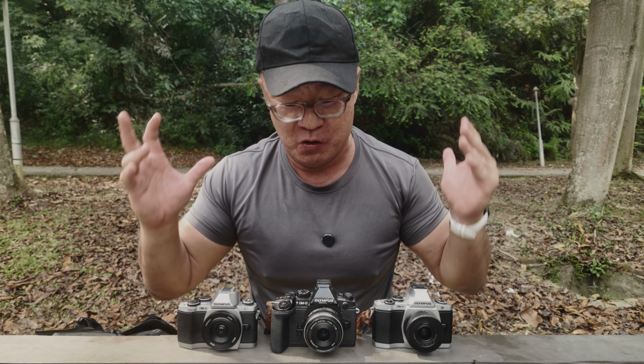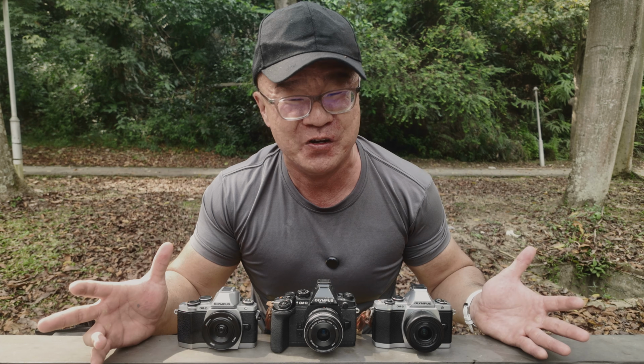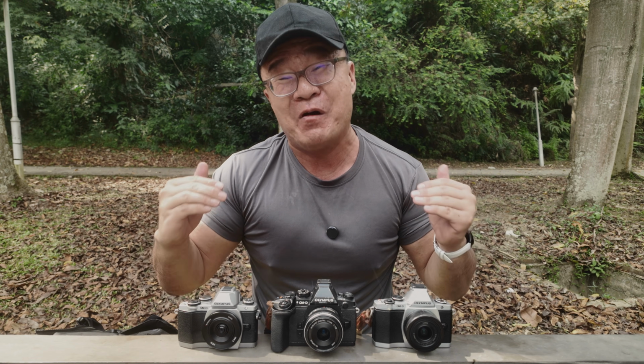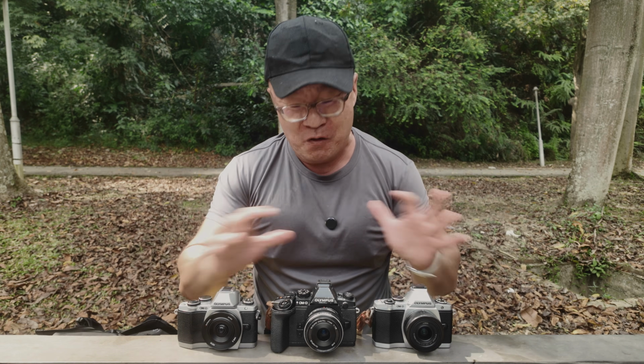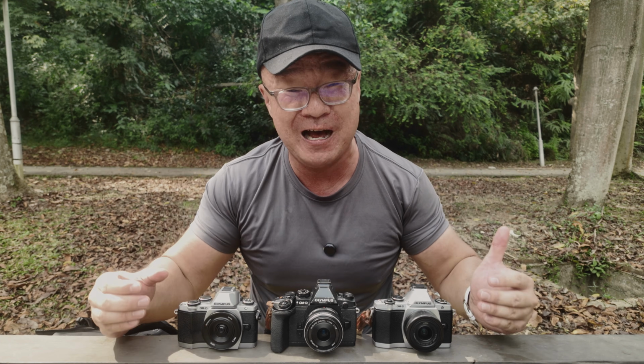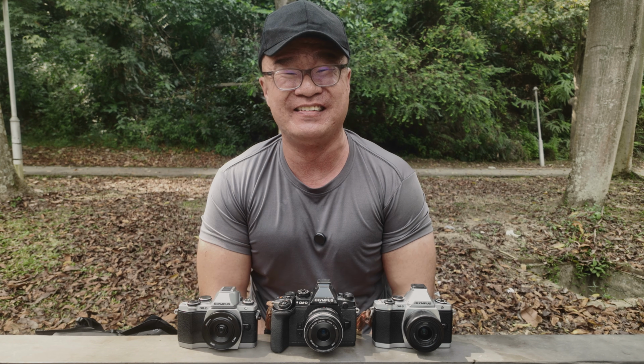You can't go wrong. You get the same performance, you get same image output, same image quality. Overall, any of these cameras can deliver great results, they share the same Olympus OM-D DNA. And overall, I'm very happy using any one of these cameras. I'll be happy to pick them up, go out and shoot any of my photography sessions.